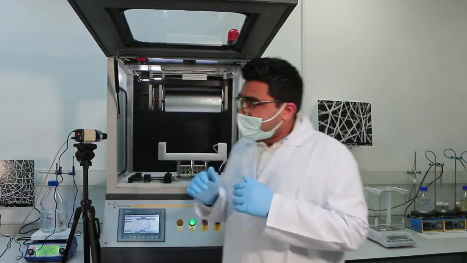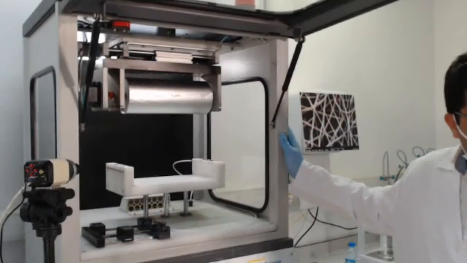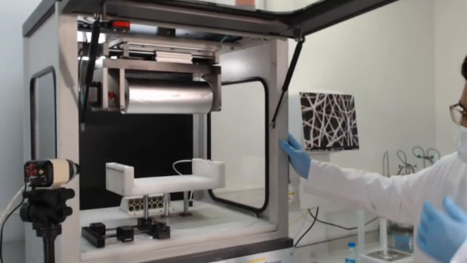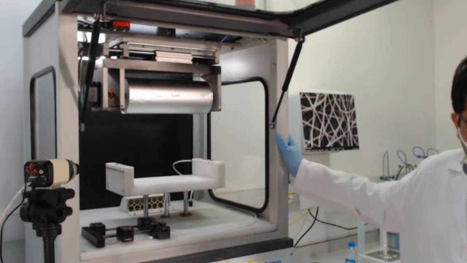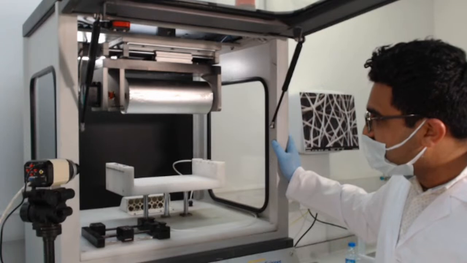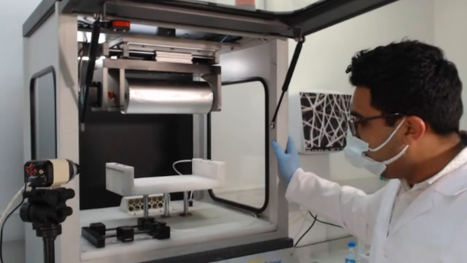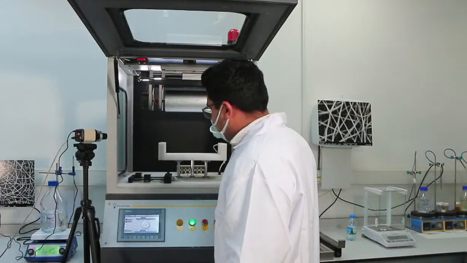But now I would like to take your attention to the machine itself. This beauty is the NS24 laboratory machine. This one is basically our most advanced setup for the machine. It has many features, all of which I'll show you soon. So it's chamber. We prepared this for you, all of it.